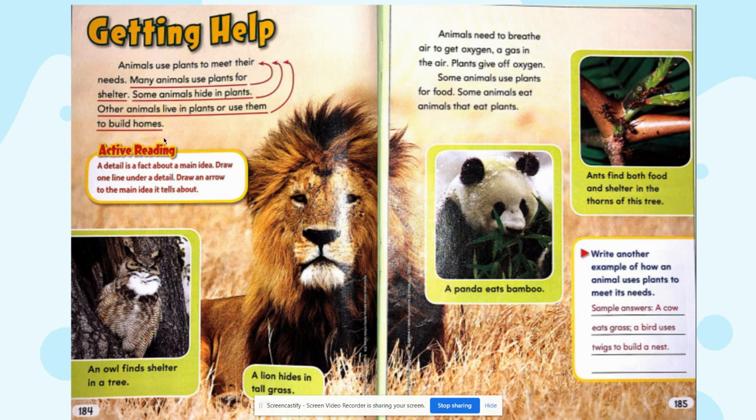So, by looking at this paragraph, you see that basically almost the entire paragraph is underlined except for the first sentence. And that's because the first sentence is going to be the main idea. Animals use plants to meet their needs. That is what this paragraph is really talking about. How animals use plants to meet their needs. Now, after the first sentence, it tells you details about the main idea. It tells you details about how animals use plants to meet their needs.